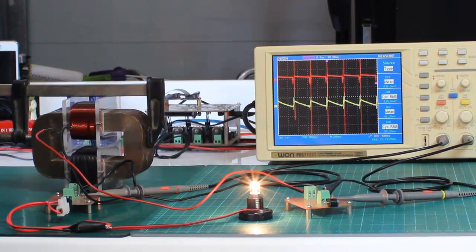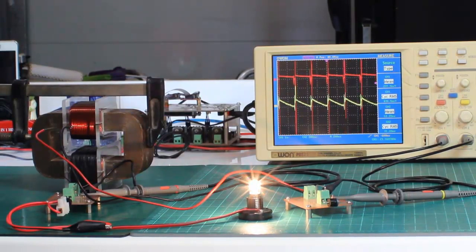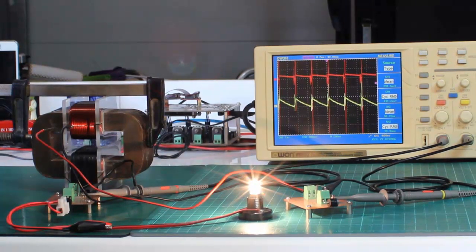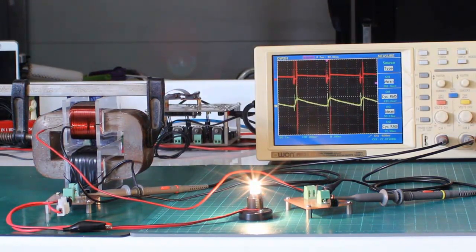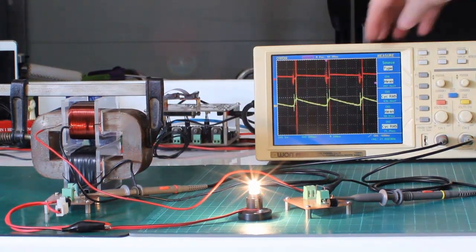But look at what's going on the scope. The scope is showing us a waveform that we're all pretty familiar with. If we go up a little bit more, now that's 12 volts, and you can see the scope's certainly giving us a waveform that we really like.